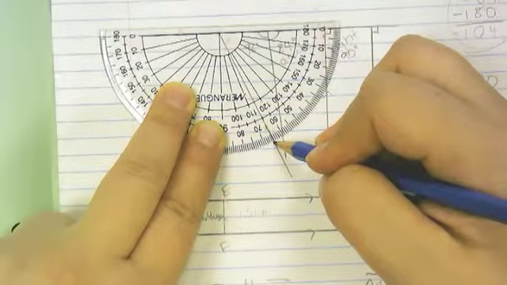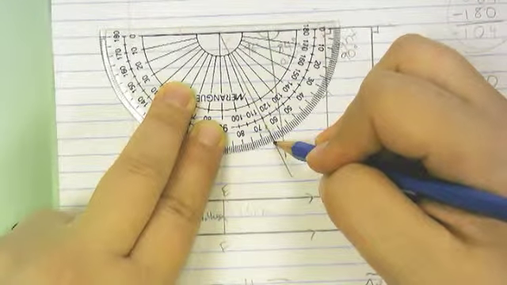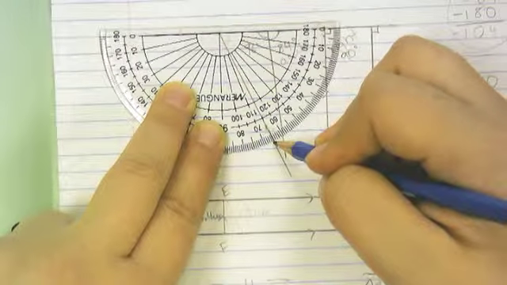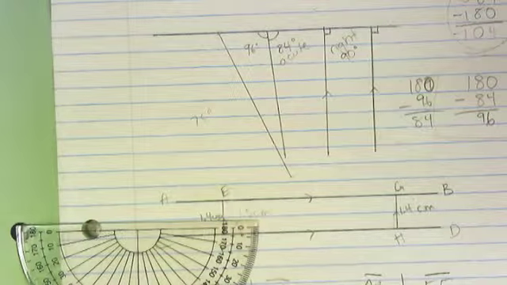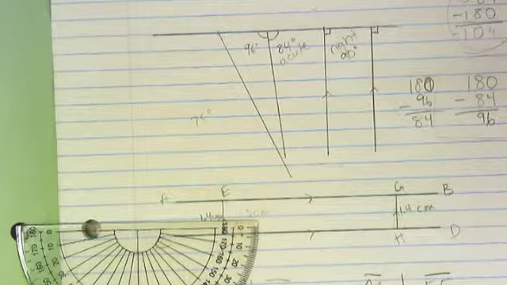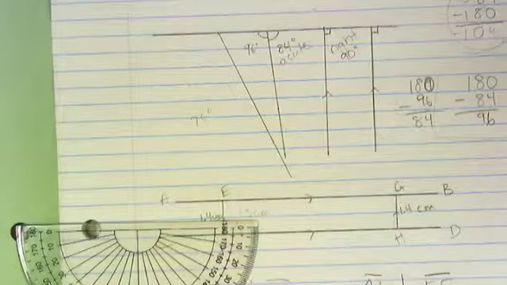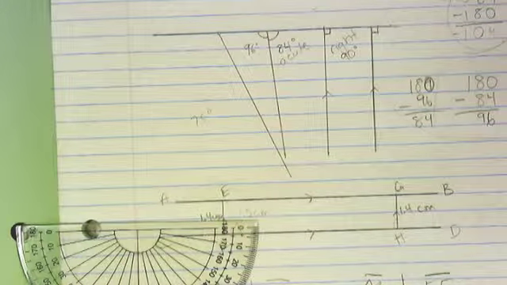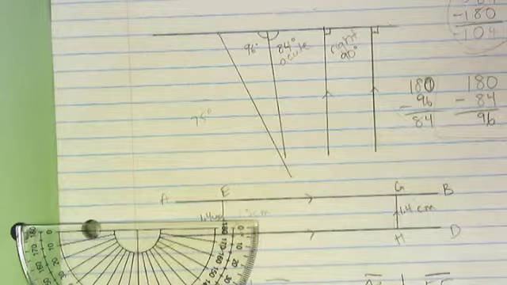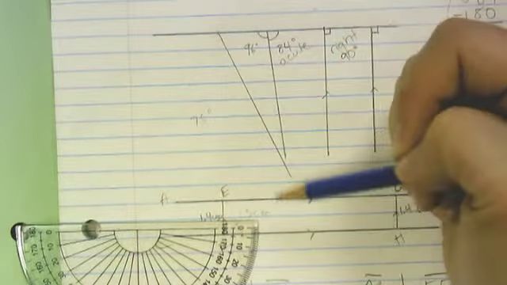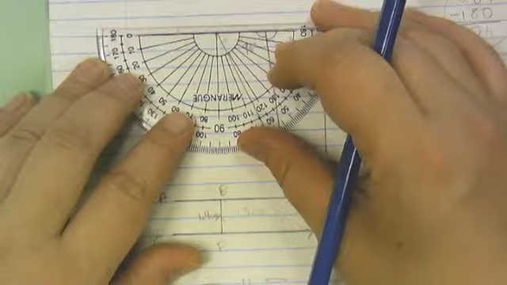When I pause like this, it's usually because I'm waiting for you to correct me. Why is there no way that this could be a 75-degree angle? Ginny. Because it's obtuse, because it's more than 90 degrees. Yeah, so it can't be a 75-degree angle. 75 degrees is less than 90 degrees. This is an obtuse angle. What mistake did I make when I was measuring this?